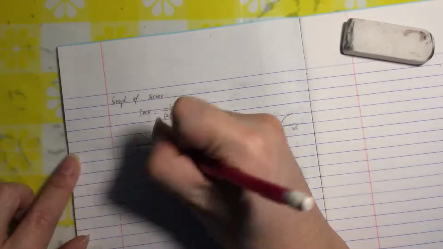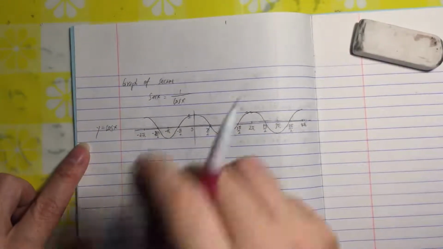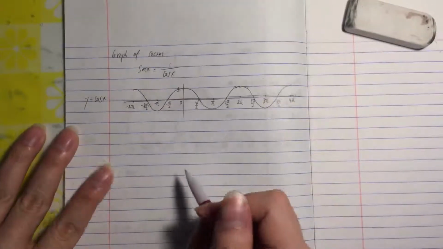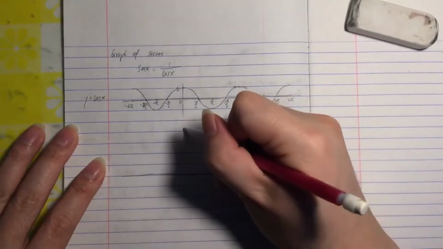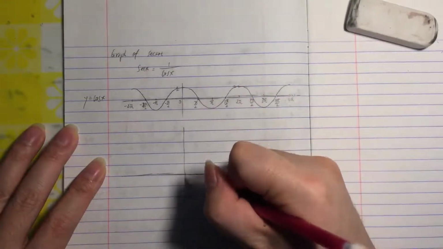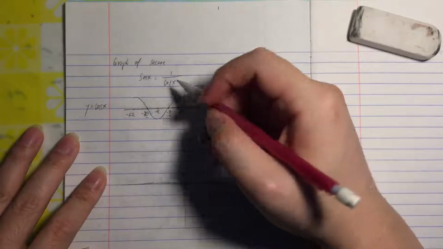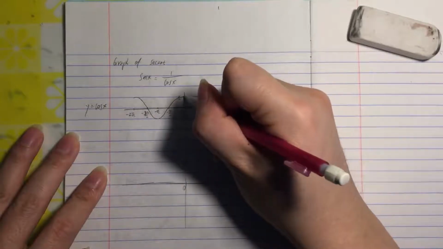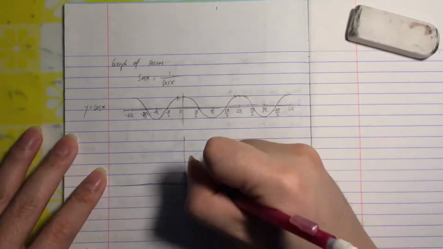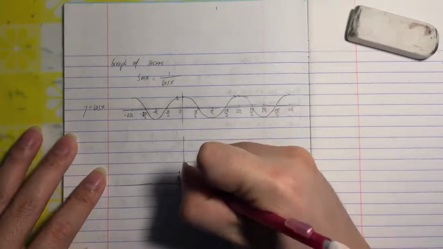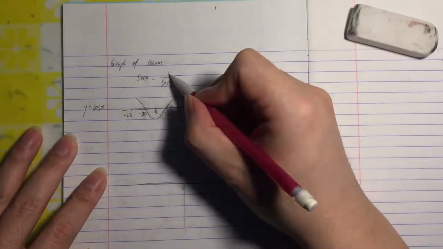This is the cosine function. Here I'll graph secant based on cosine. We know that secant is always 1 over cosine. At 0, cosine 0 is 1. Secant is 1 over cosine, and 1 over 1 is 1. So secant of 0 is also 1.